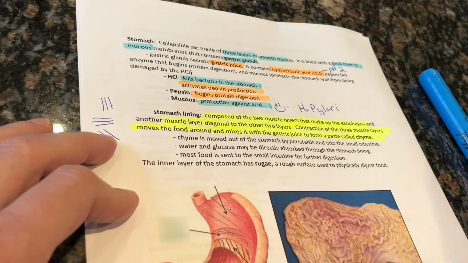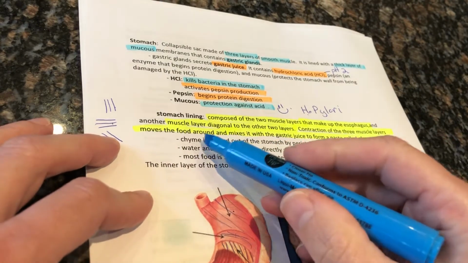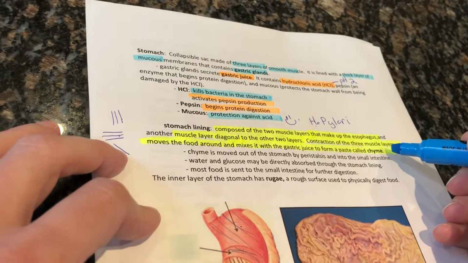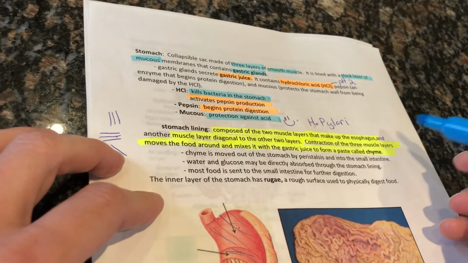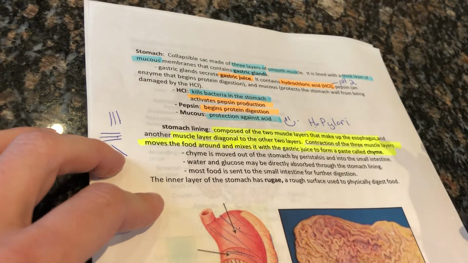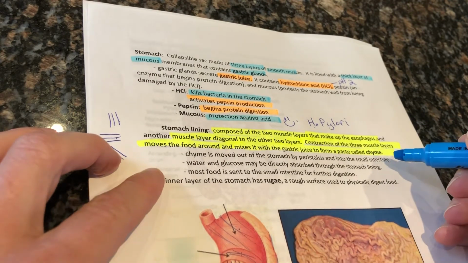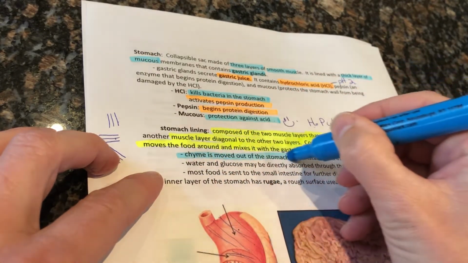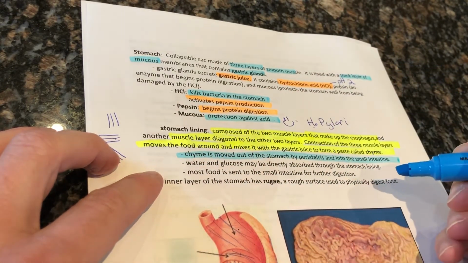All right, so chyme is the term for food when it is in the stomach, so it's not really recognizable anymore. And how would you know that? You would know it from vomiting. You know that things are not quite the same as when they went in. They don't look the same. So chyme is moved out of the stomach by peristalsis into the small intestine. Food is going to move from the stomach to the small intestine.